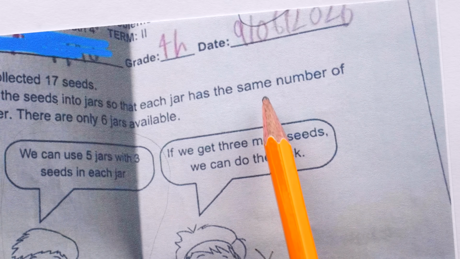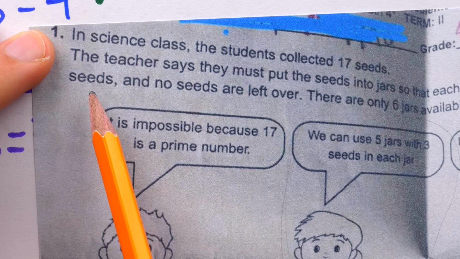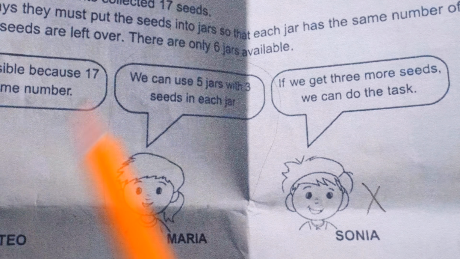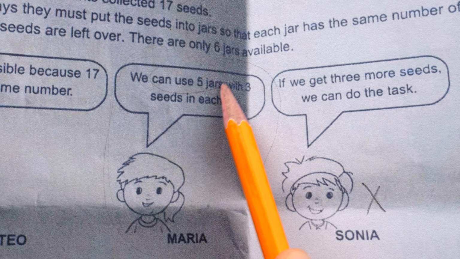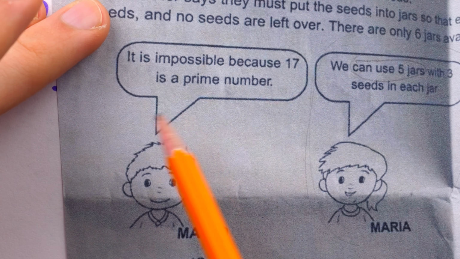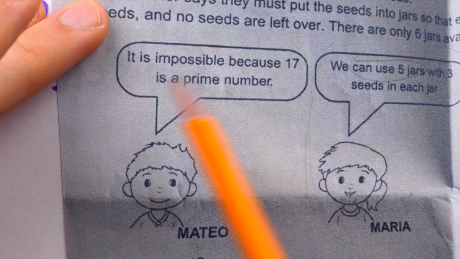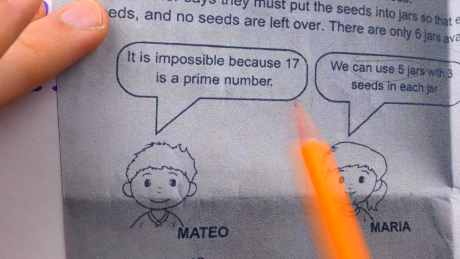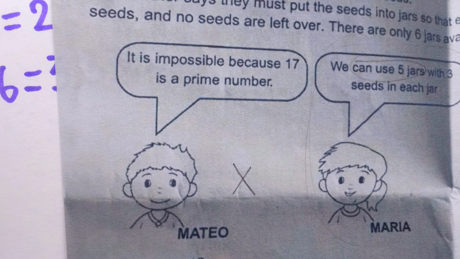We need to evenly distribute the same number of seeds through the 6 jars. So no, we can't use 5 jars. Finally, Mateo, our last hope, says it is impossible because 17 is a prime number. And this is not correct either.